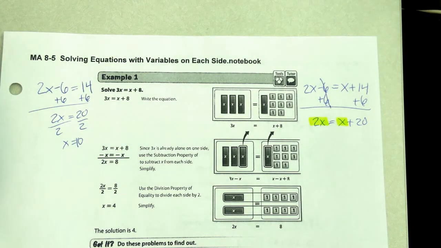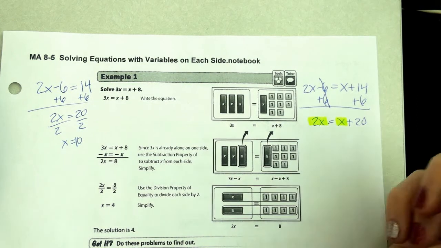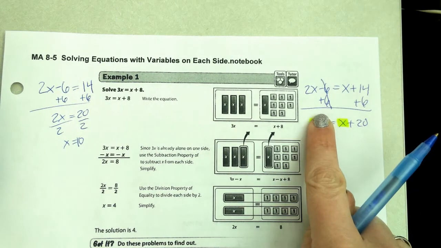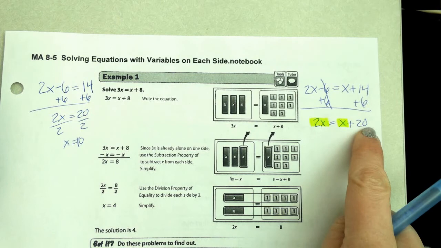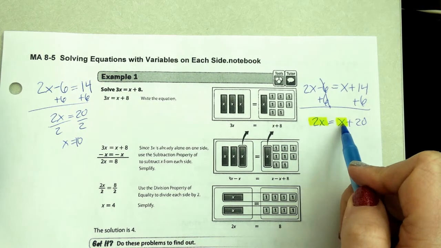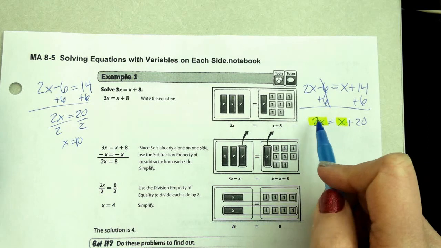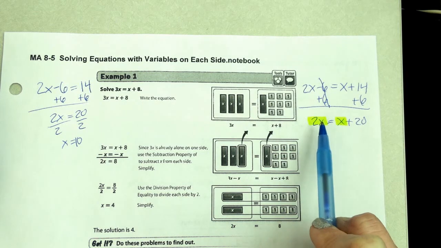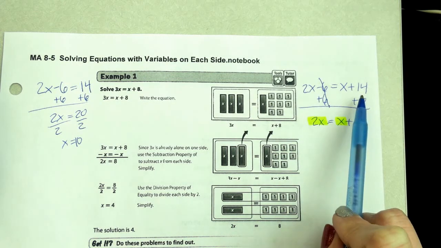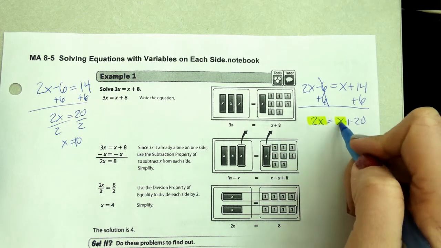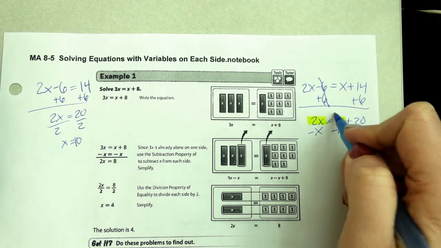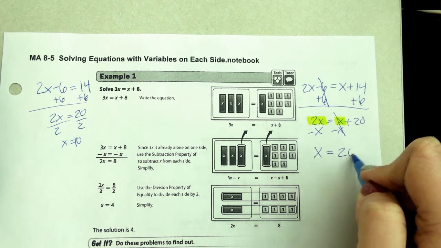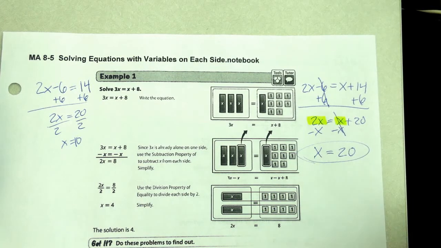Perfect. Okay, so we need to try to get those to the exact same side. So I'm not going to move this one, because if I move this one, then it will be gone. There'll be nothing over there, and we'll just have something on the right side and not the left. So I'm going to move this one. When you move a variable, I know that when we're used to variables, we divide or multiply. But when we're moving it to the other side, just like here we moved this to the other side, that's an adding or subtracting. Since it's a positive, we'd subtract. Well, 2x minus 1x, that would leave me with 1x, and the right side is 20. So x is equal to 20.